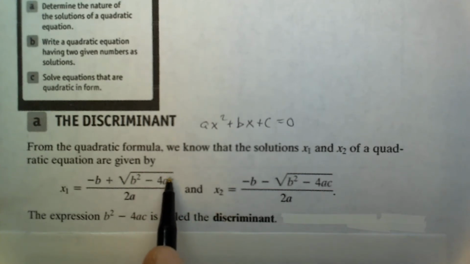The expression, the radicand, b squared minus 4ac, is called the discriminant.